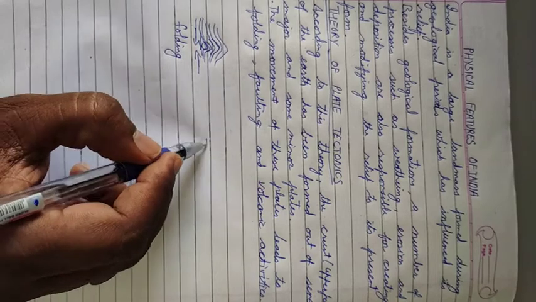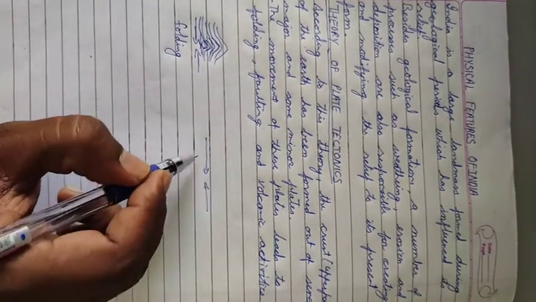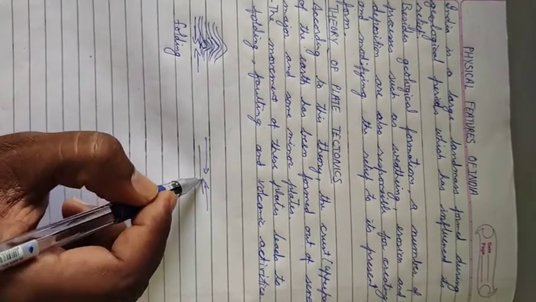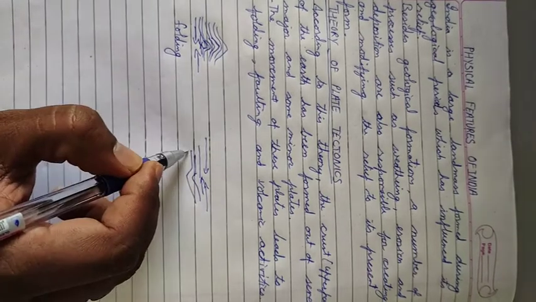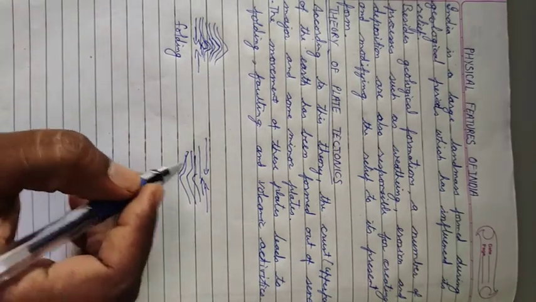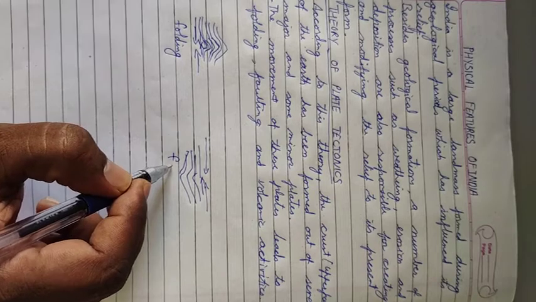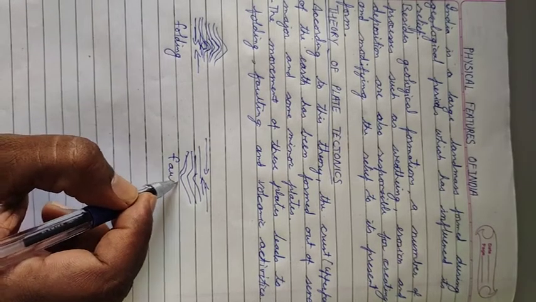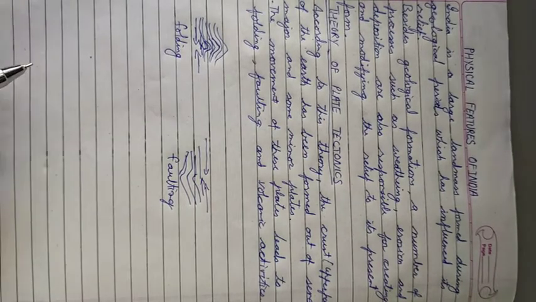And when plates tend to move downwards and start making a valley or valleys, either U-shaped valleys or V-shaped valleys, it is called faulting.